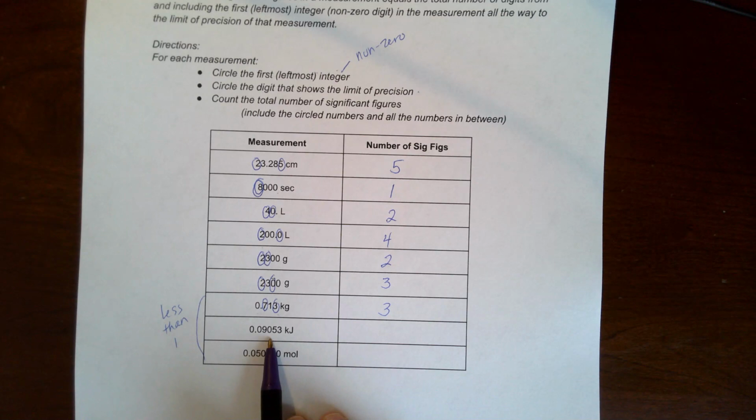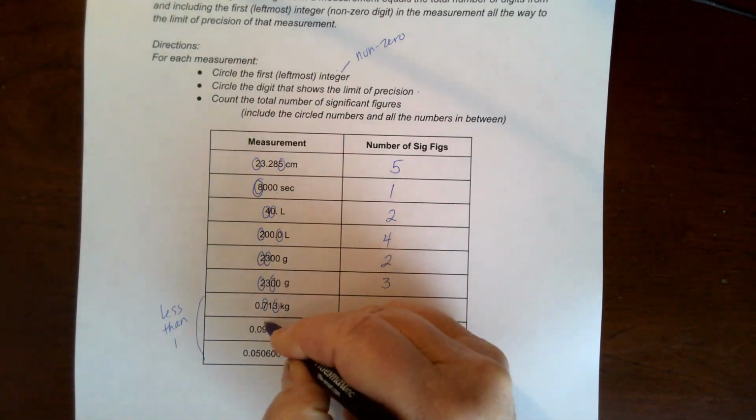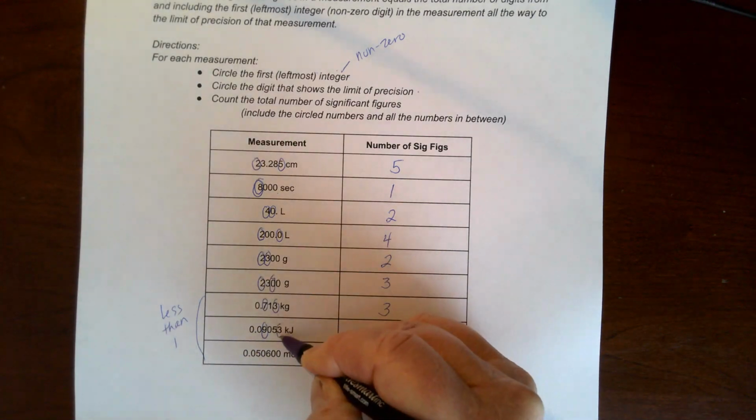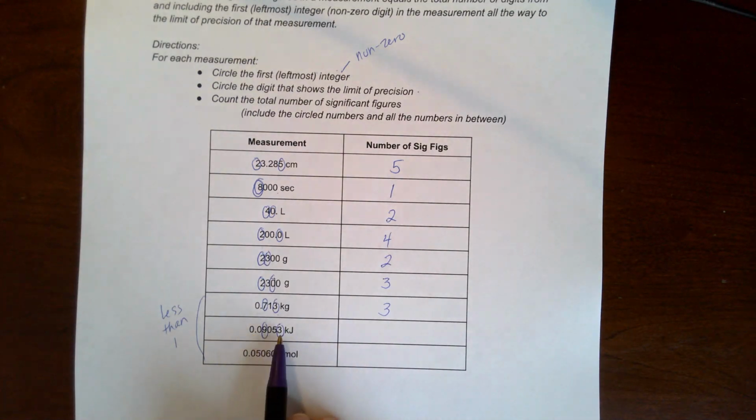In my second to last example here, my leftmost integer is the 9. We do not count zeros that begin a number as significant because they are placeholders. You could put this number into scientific notation and those zeros would disappear. So our first leftmost integer is the 9, and our limit of precision is the 3, because a decimal is visible, so we circle the rightmost number.